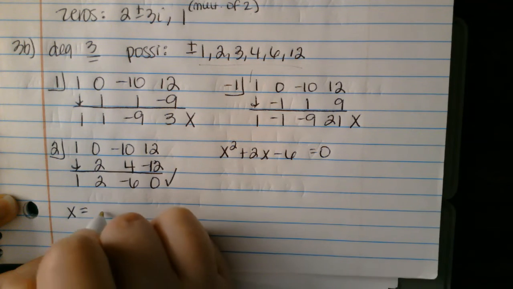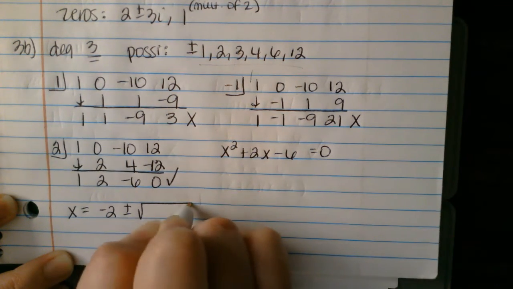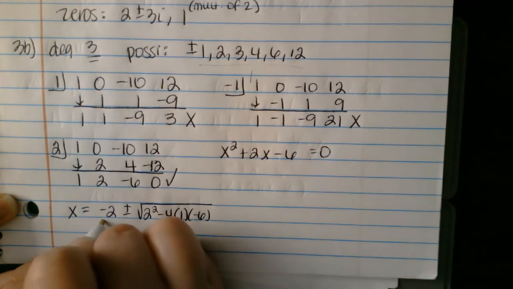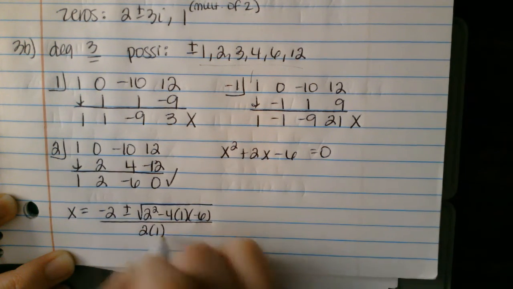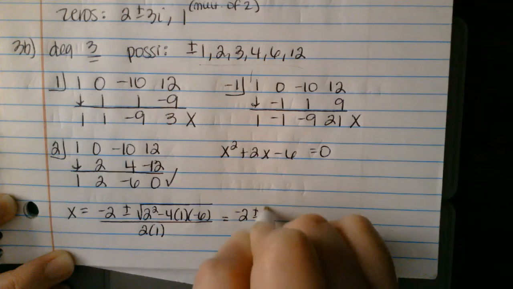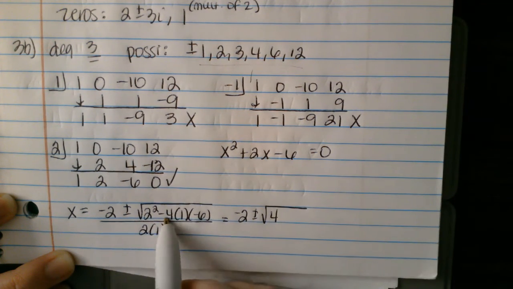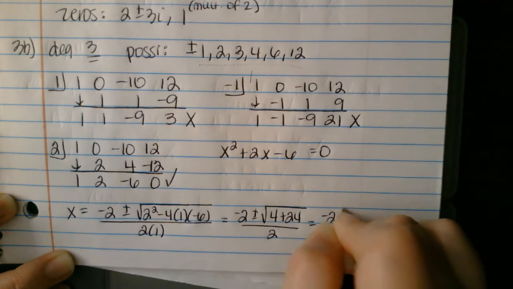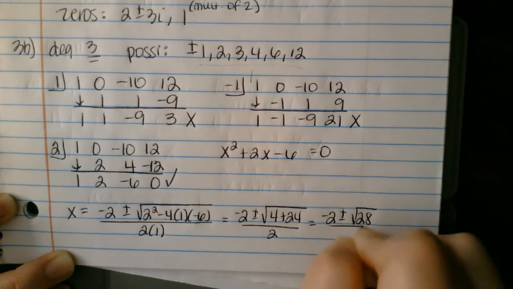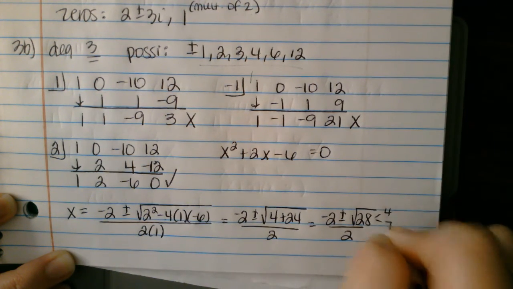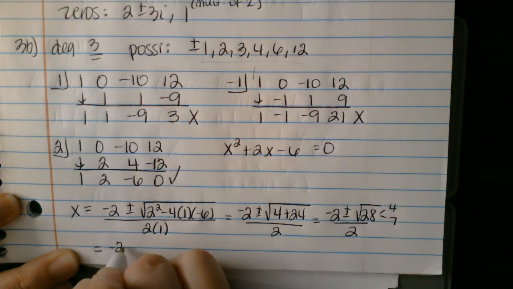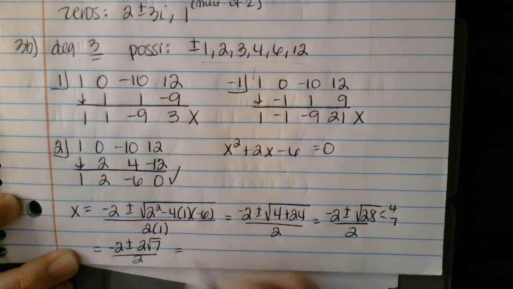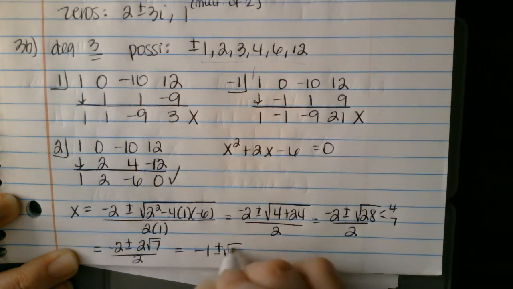So my x is going to be the opposite of b, so negative 2 plus or minus the square root of b squared minus 4ac all over 2 times a. So negative 2 plus or minus the square root of 4. Negative 4 times negative 6 is a positive 24, all over 2. So negative 2 plus or minus the square root of 28 over 2. 28 is 4 times 7. So we have negative 2 plus or minus 2 square root 7 over 2. Divide both terms by 2. We have a negative 1 plus or minus the square root of 7.